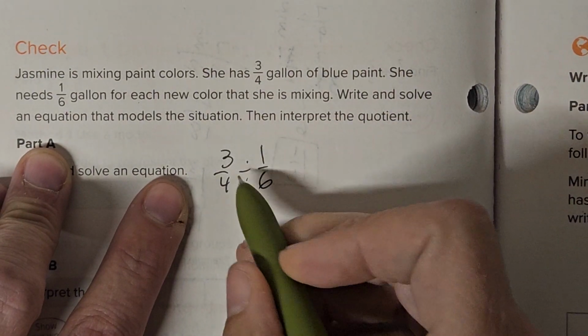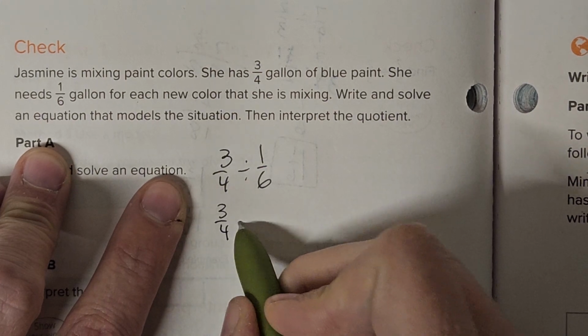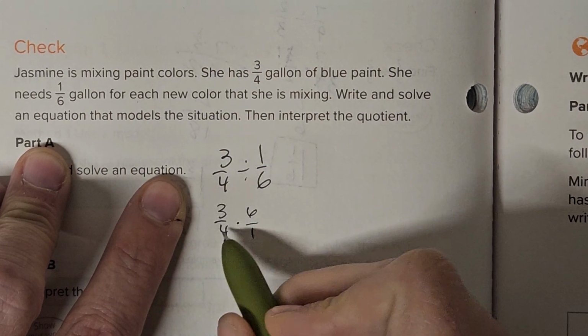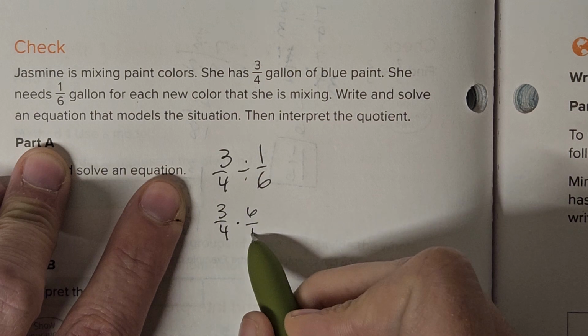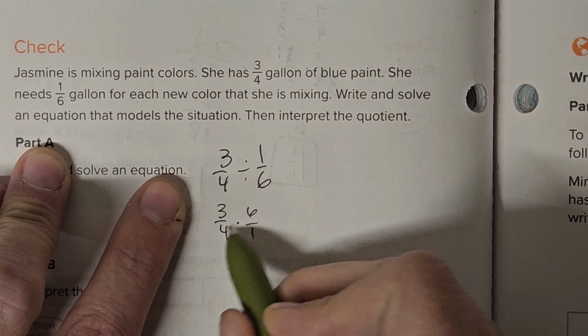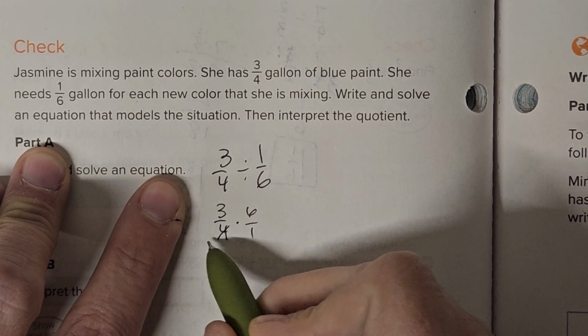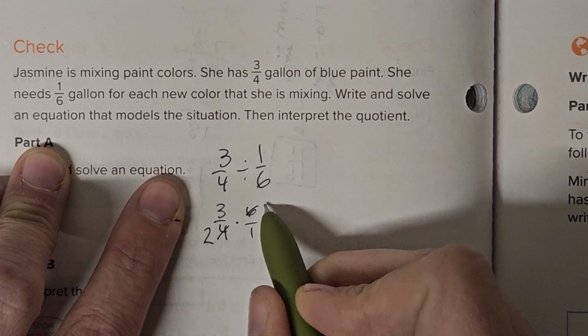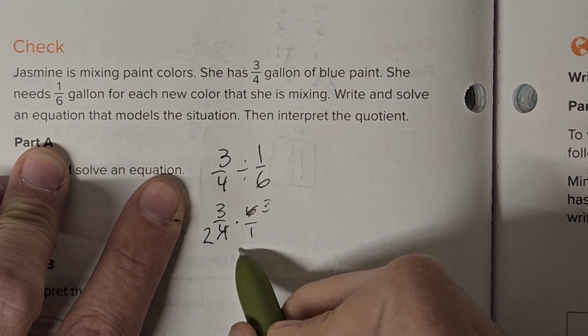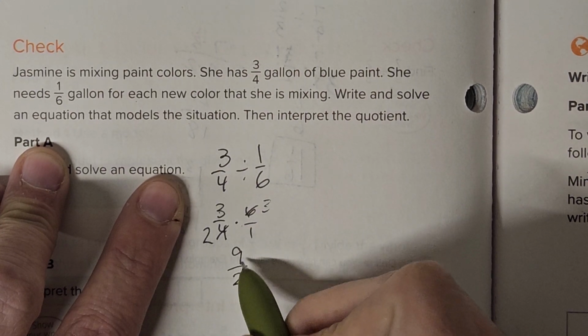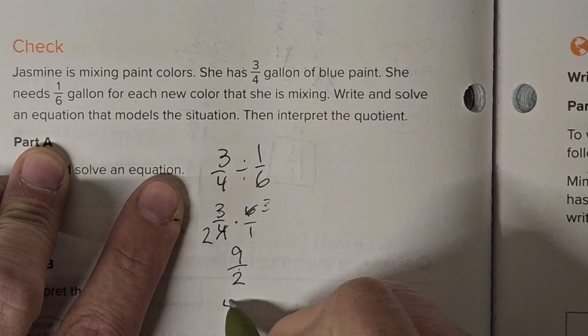Okay, then solve. Leave the first one the same, multiply by the reciprocal. 1 and 3 don't share a factor other than 1, but 6 and 4 do. They share a 2. 4 divided by 2 is 2. 6 divided by 2 is 3. 3 times 3 is 9 over 2. 9 divided by 2 is 4.5.